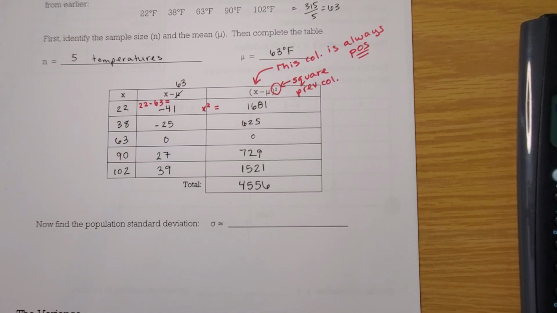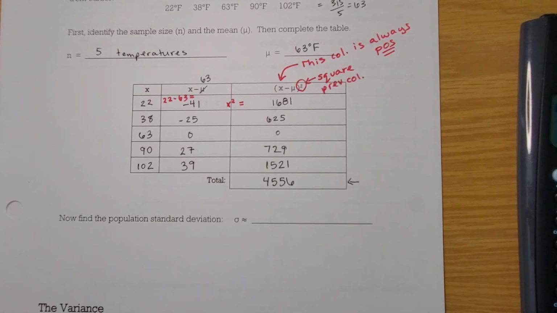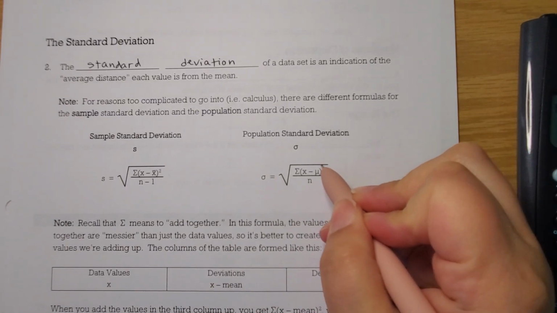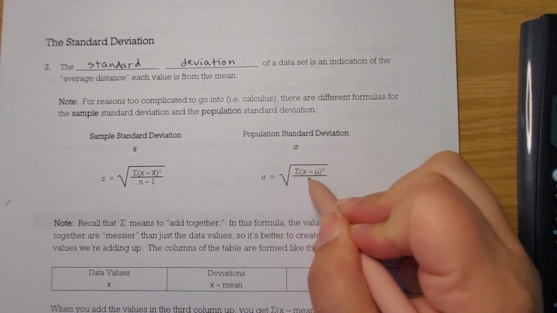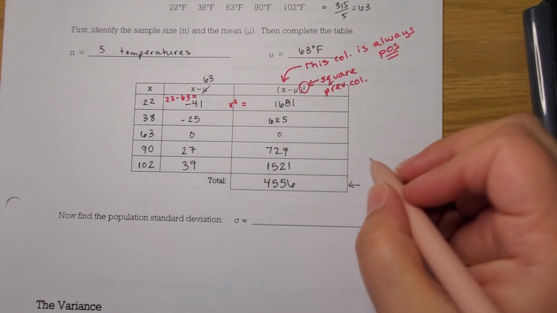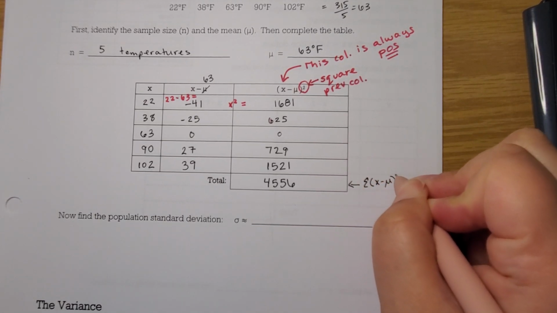Whew, okay. So far what we've done, if I go back to my standard deviation formula, that table total we found is this portion of the formula. So we just found sigma x minus mu squared.